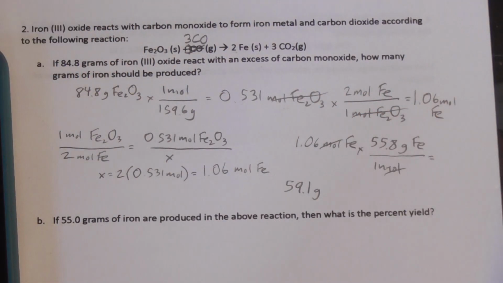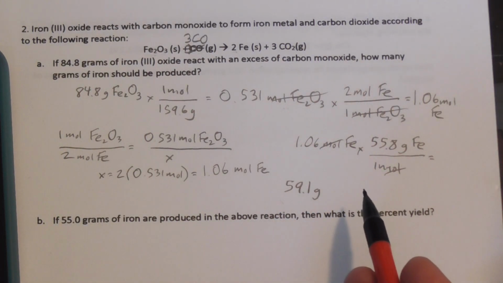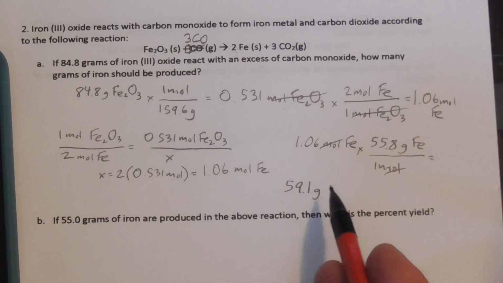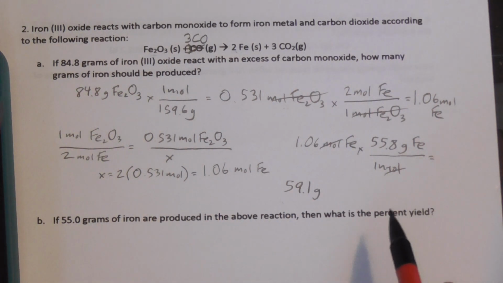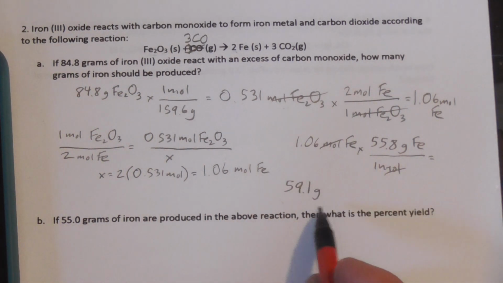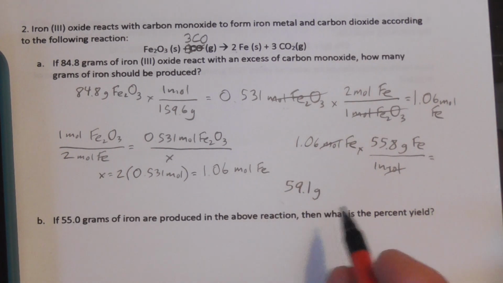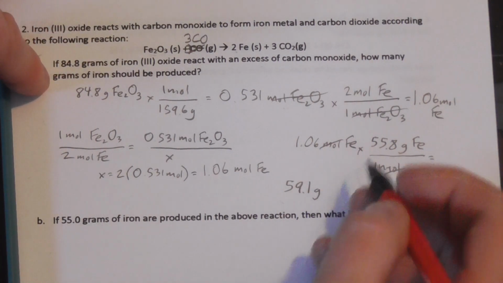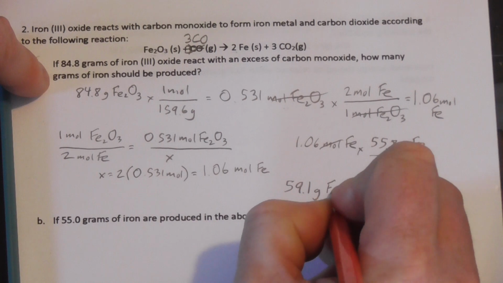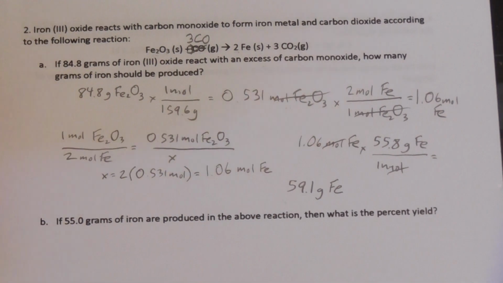That all depends on where you're rounding. If you got a 59.3 or a 59.2, or 59.0, that's all based on where you round it off. As long as you're in the ballpark of what you should have gotten, we're fine. So 59.1 grams of iron is what I end up having.